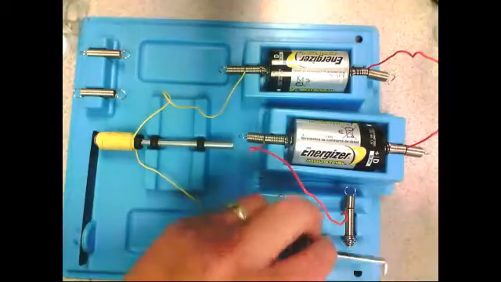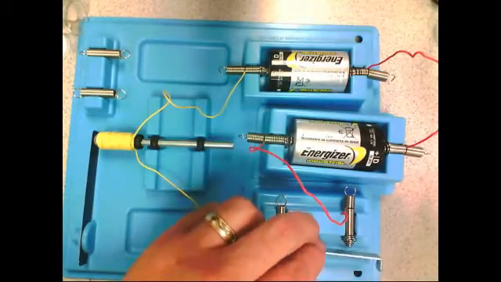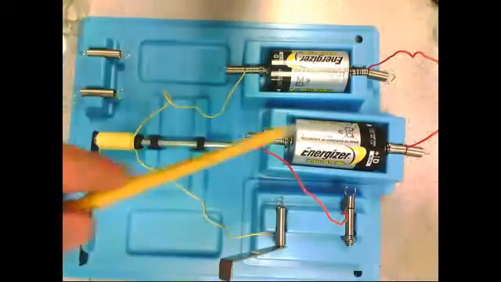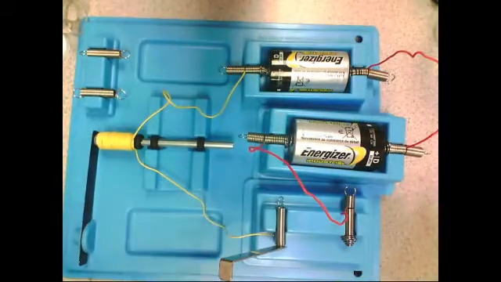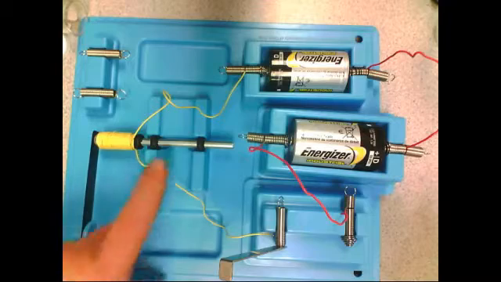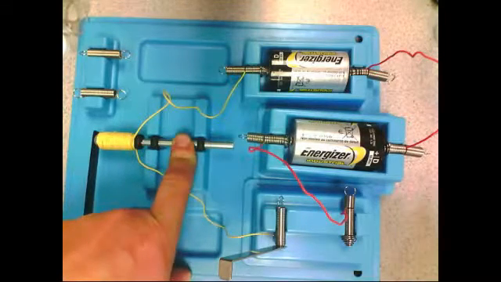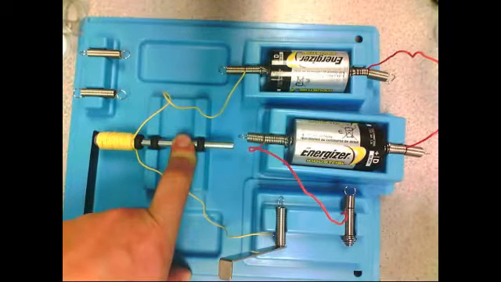When I close this circuit, electrical energy flows through the wire. Now we've discovered that electricity traveling through a wire creates magnetism, an electromagnetic force. This electromagnetic force does what to the core? Turns it into a temporary magnet.